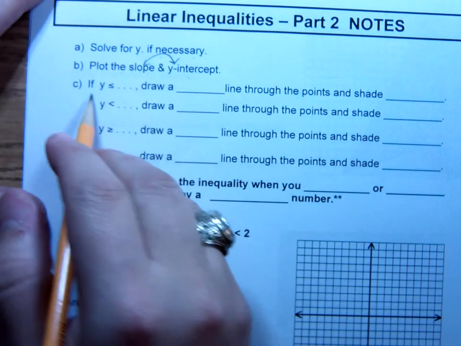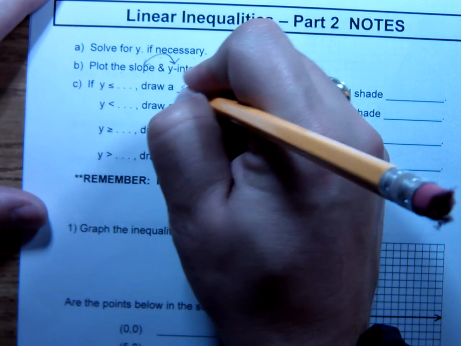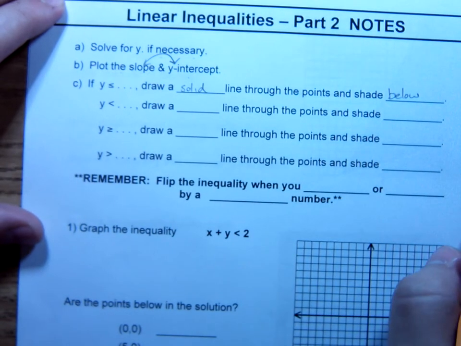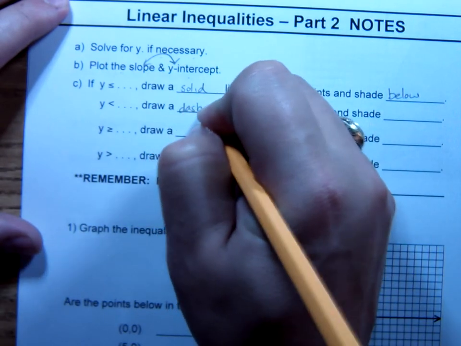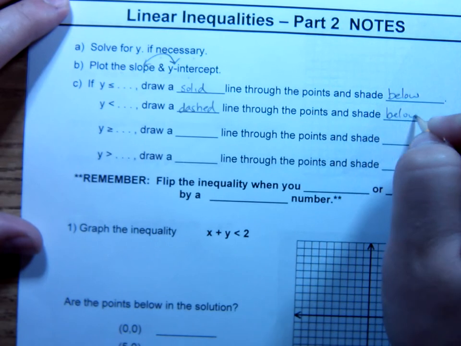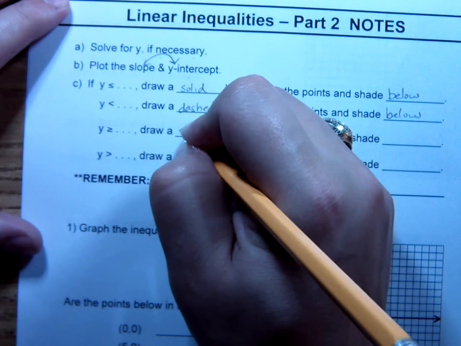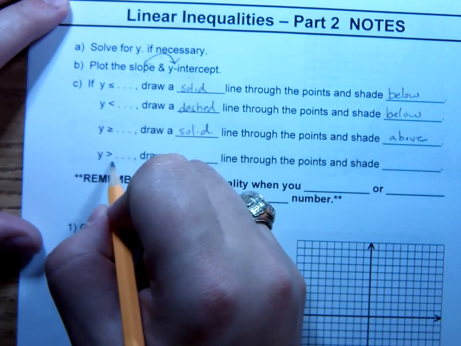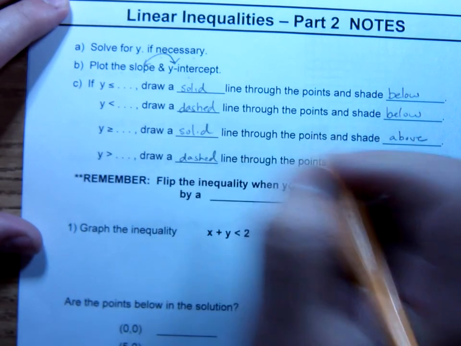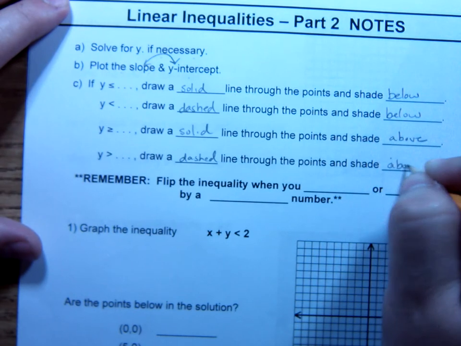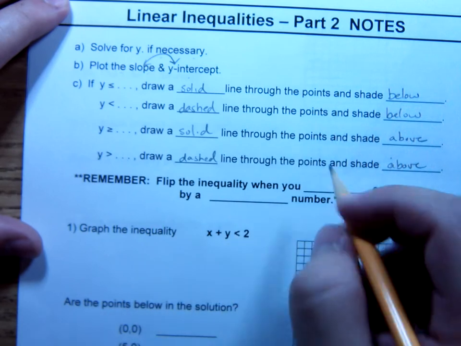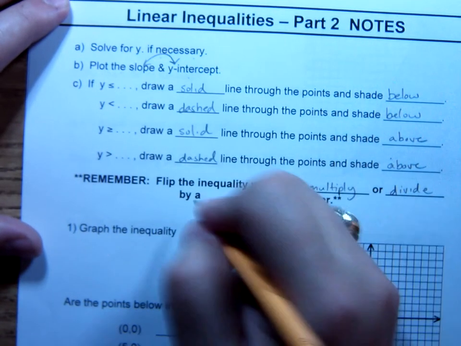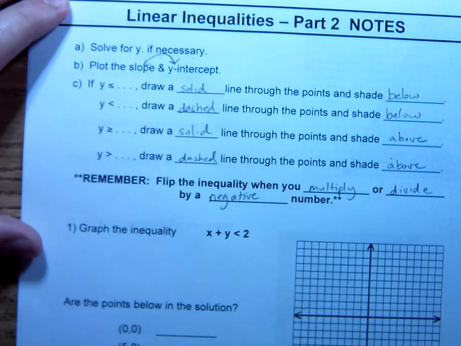Okay? And then it says if y is less than or equal to, you draw a solid line through the point and shade below. If y is less than, you draw a dashed or dotted line through the point and shade below. If y is greater than or equal to, you draw a solid line through the point and shade above. If y is greater than, just greater than, you draw a dashed line through the point and shade above. Remember, you still have to flip the inequality when you multiply or divide by a negative number. Do not forget that one key rule.